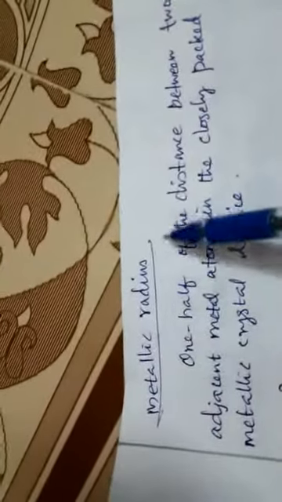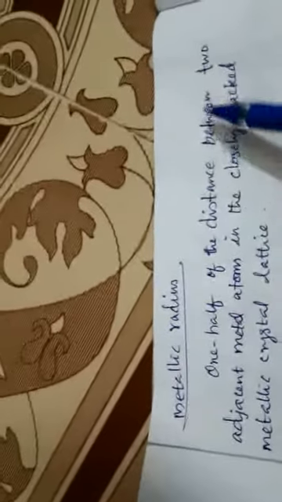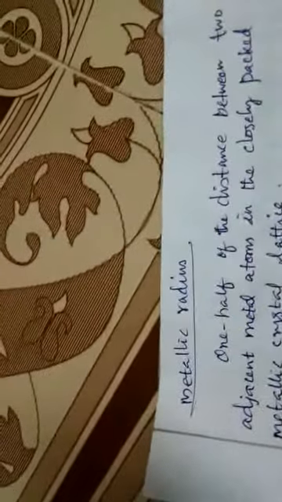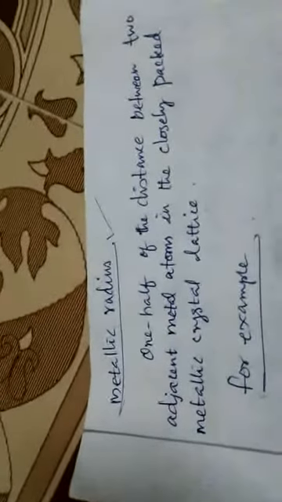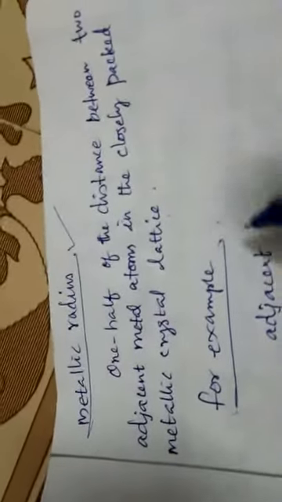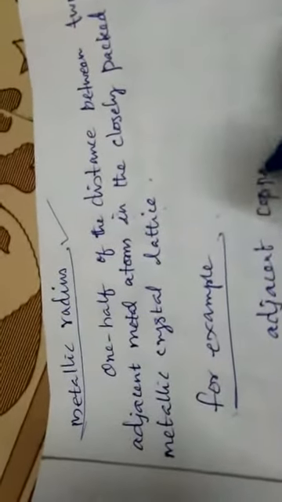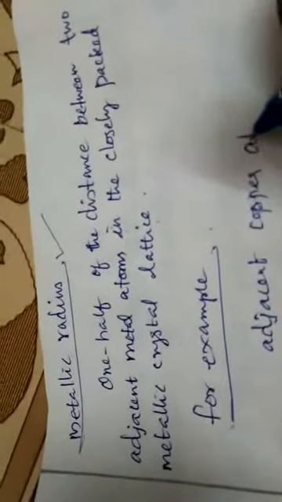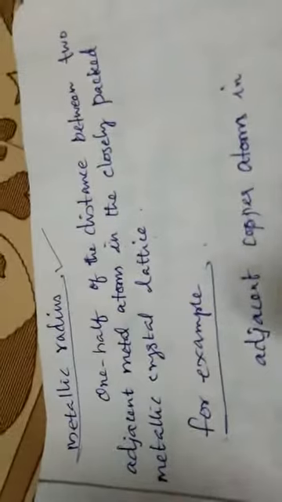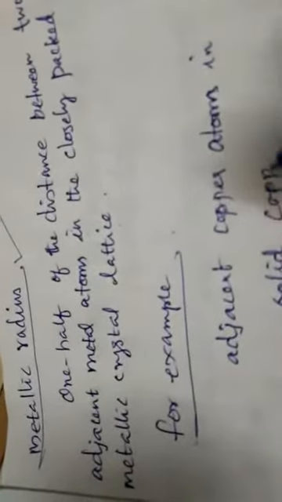Next, metallic radius. One half of the distance between two adjacent metal atoms in the closely packed metal crystal is called metallic radius. For example, distance between the adjacent copper atoms in solid copper.